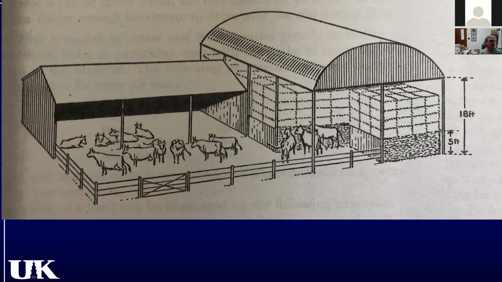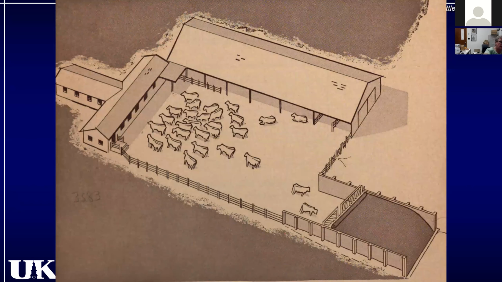And so what you can end up with is basically a system like this, where you've got a winter feeding area, and this is also where the feed is stored, and possibly even bedding in this case. And this drawing is tremendously old. And here's another one. And that bottom right-hand corner basically shows you, again, a large bale feeder in this situation.